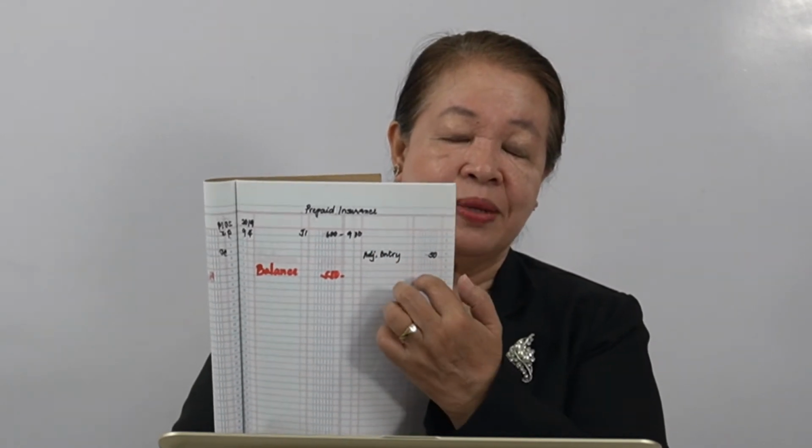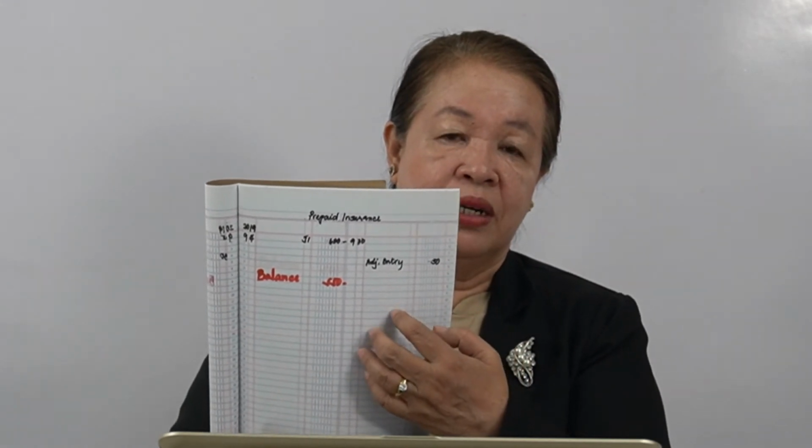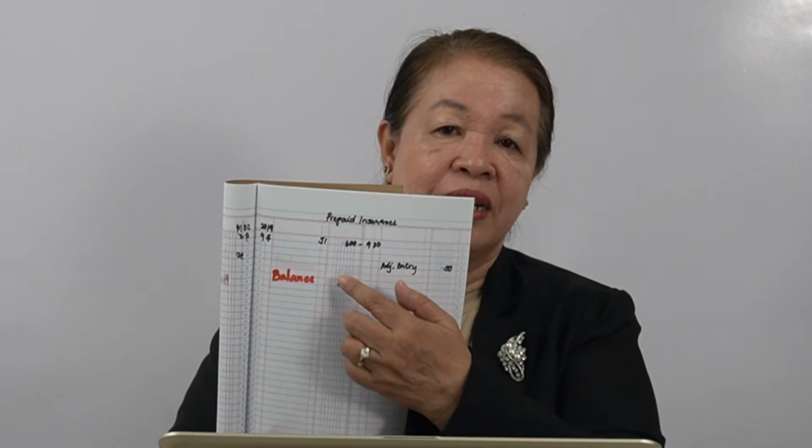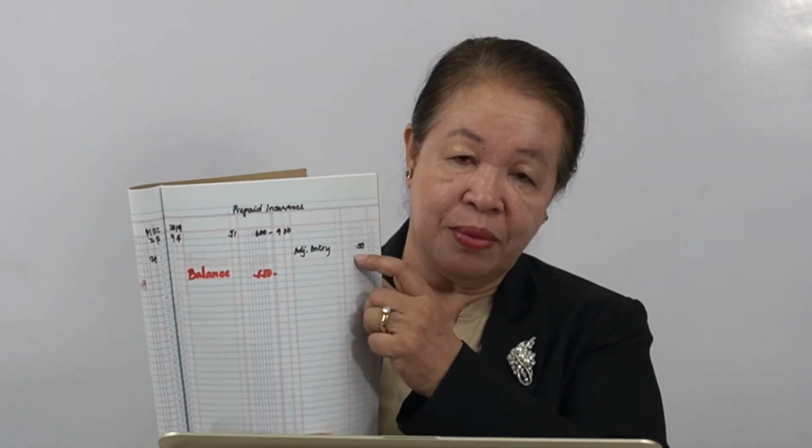So, since September is only 1 month, magkano lang yung na-incur mo na insurance expense for 1 month? So, 600 divided by 12 equals 50. No? So, yung adjusting entry mo for the month of September is 50. So, magkano pa yung balance mo sa prepaid insurance mo? 550 pa. No? So, saan mapupunta itong 550? Doon sa balance sheet mo. So, yung 50 na yan, saan yan mapupunta ngayon? Doon sa insurance expense mo na 50 and then credit prepaid insurance mo na 50.